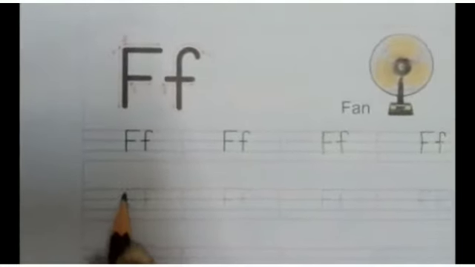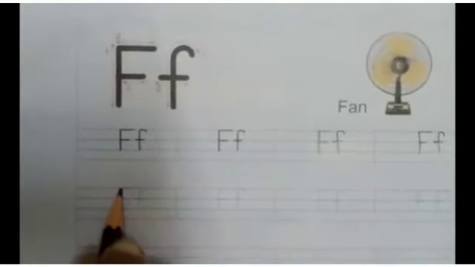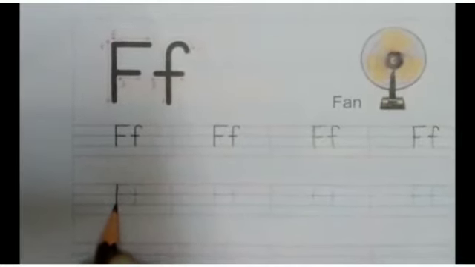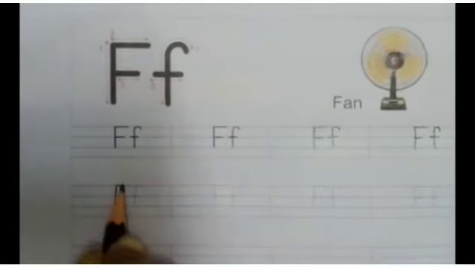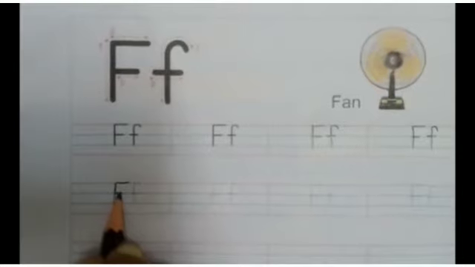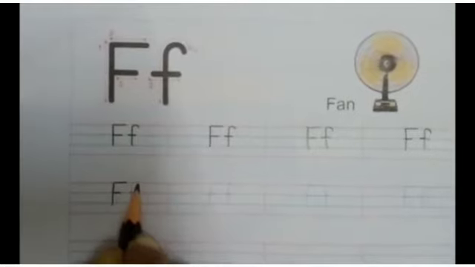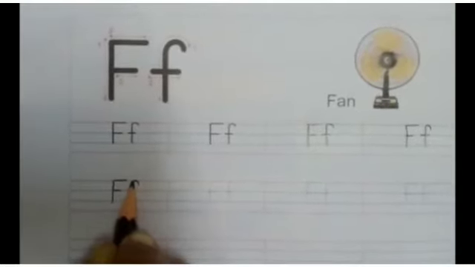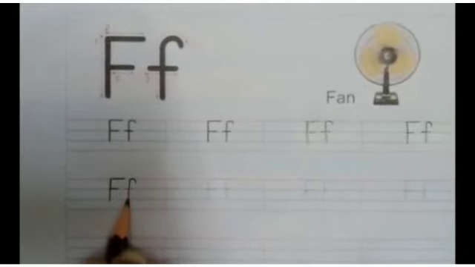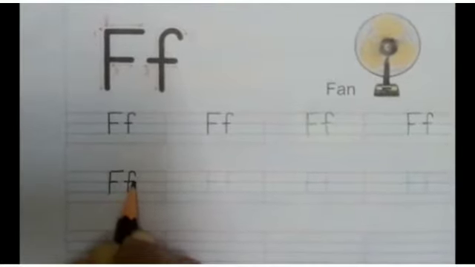For capital F, make a standing line from first red line till second blue line. Then make a big sleeping line on first red line, small sleeping line on first blue line. Capital F. For small f, make a curve, touch the first red line and come down straight, touch the second blue line. Then make a sleeping line on first blue line. Small f.